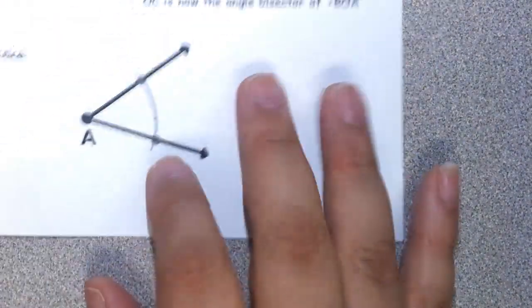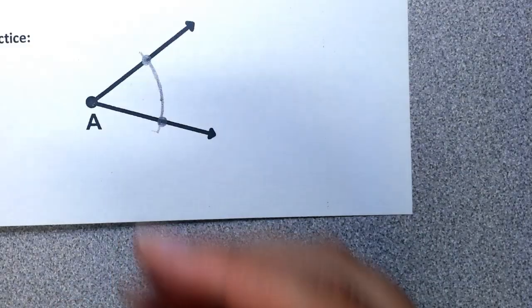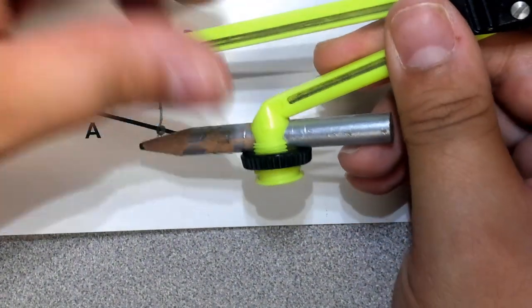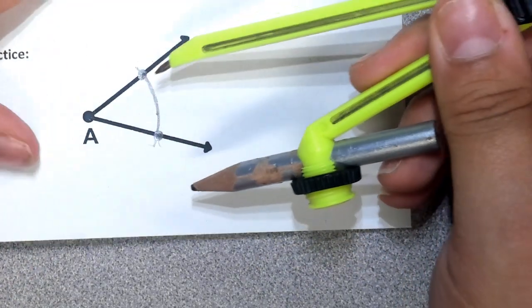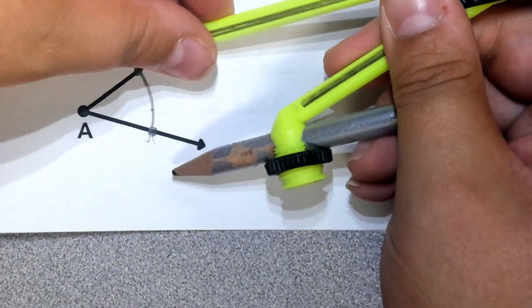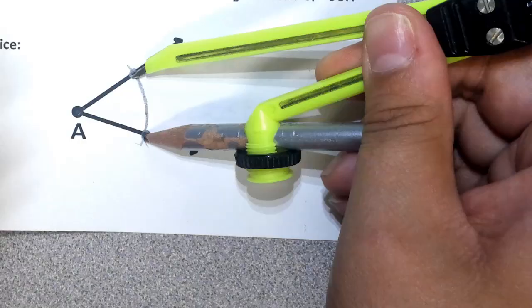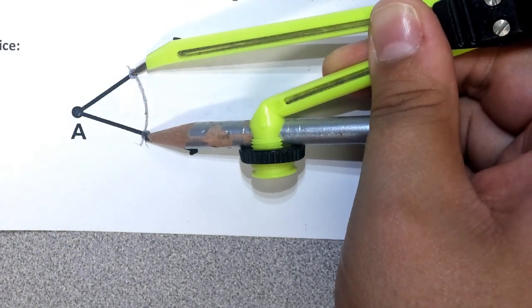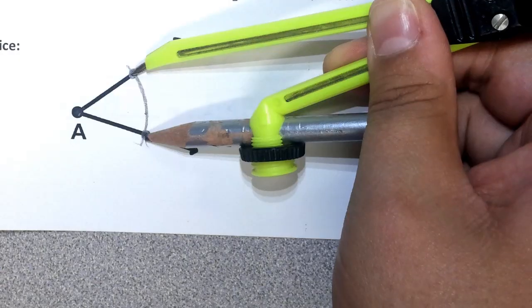All right, next, everybody look up with me. Open up your compass so that the stylus is on the top point and the pencil is on the bottom point.